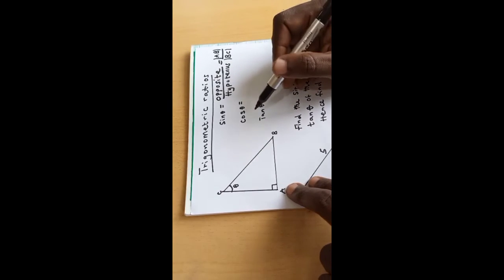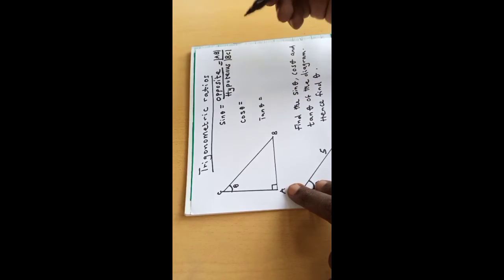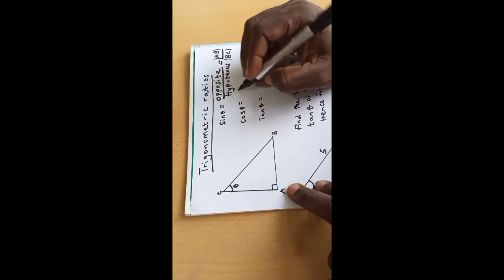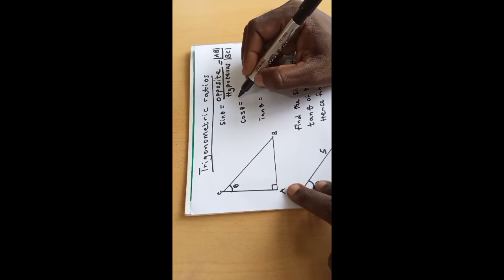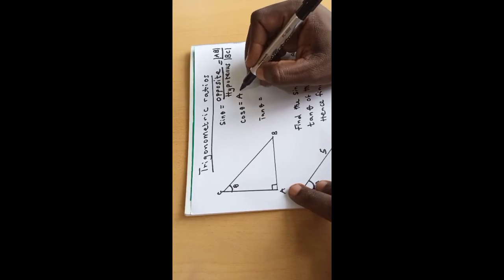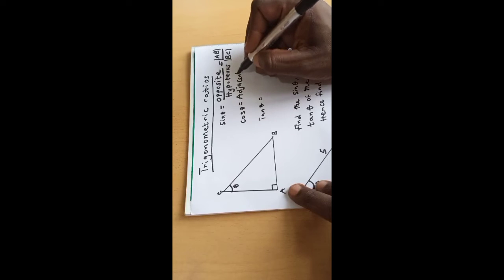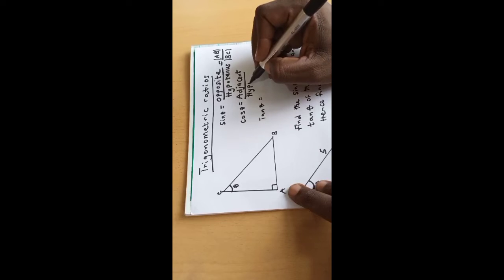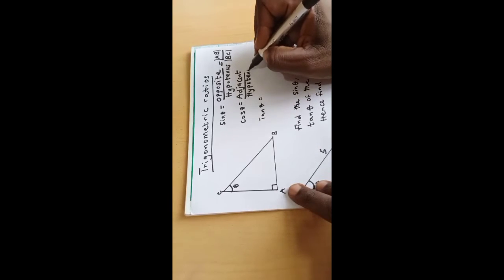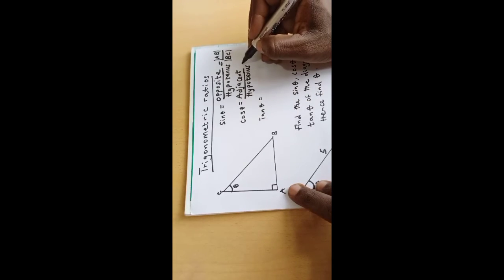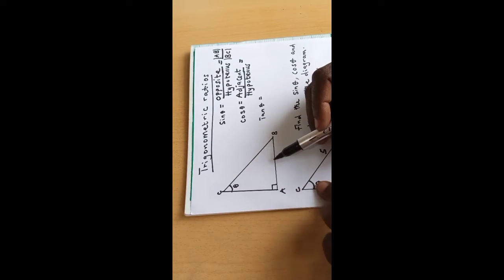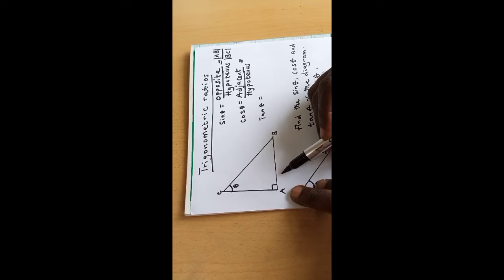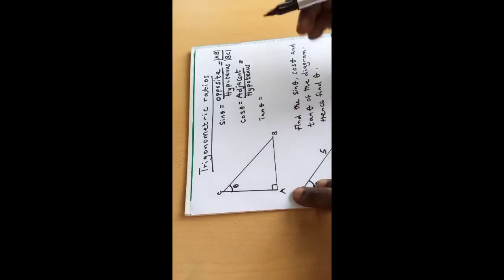Now the second one here that we have, we call it cos theta, and cos theta is adjacent over hypotenuse. Looking at this right angle triangle over here, our adjacent is going to be AC.